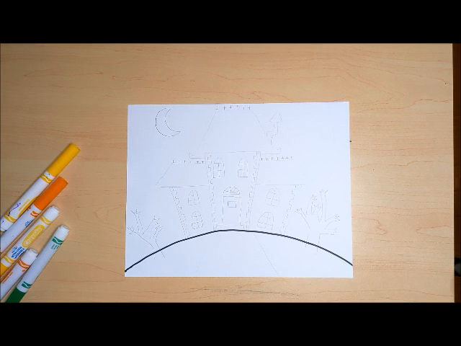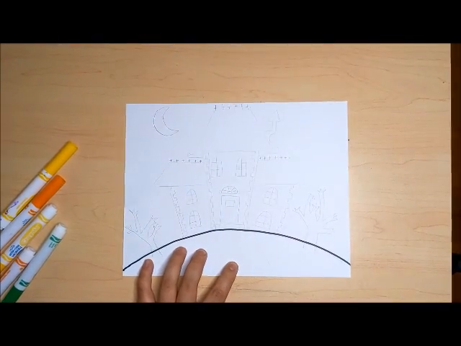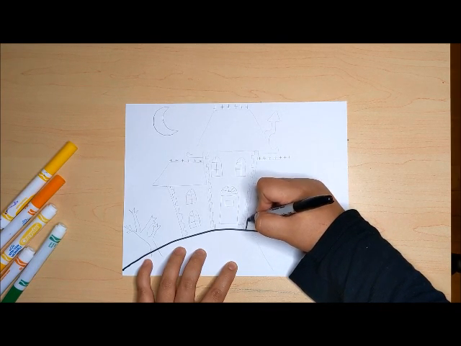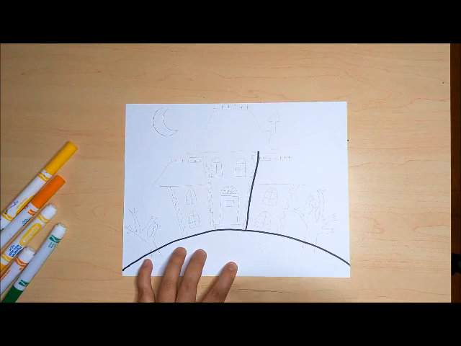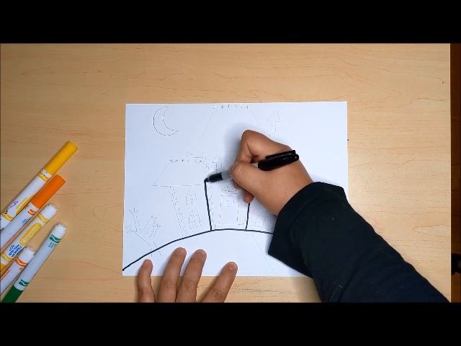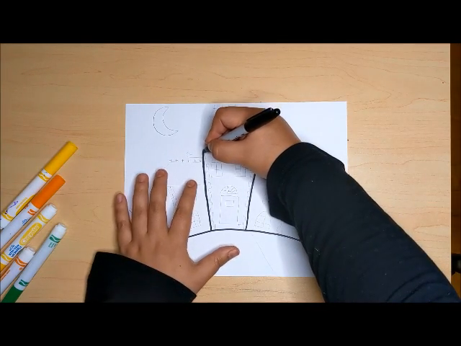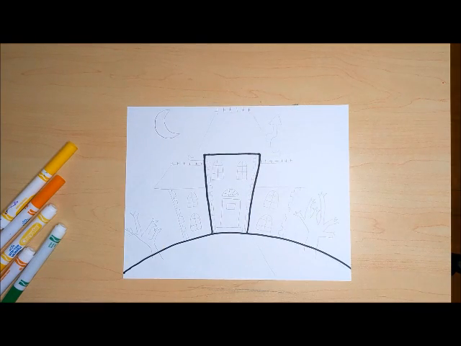From here, we are going to draw the main building, the main part of our haunted house, which is this middle part. We're going to take our marker, sorry, I knocked into the light, and we're going to draw a line that slightly opens wider at the top on this side. I'm going to do the same on the other side. We're going to take it and it slightly opens up towards the top. And we're going to close our rectangular shape at the top.